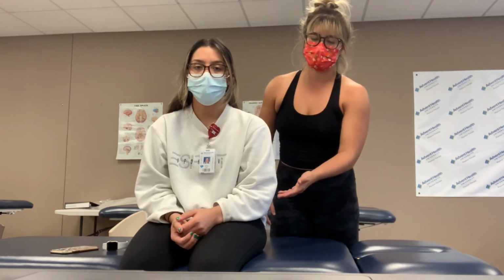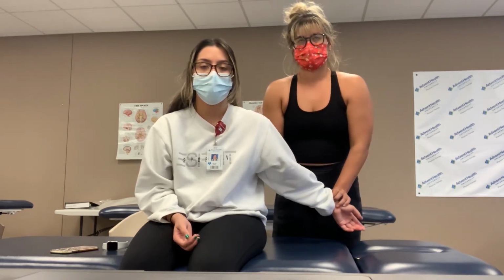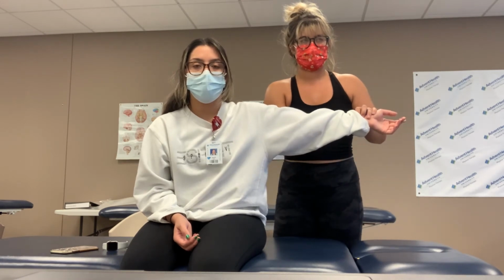The next test I'll be performing is the costoclavicular test, again checking for thoracic outlet syndrome. This is similar to Adson's vascular test, except that we're not going to have any rotation of the neck during the test. So again, I'll have my patient give me her arm, and I'll feel for her radial pulse. From here, I'm going to bring her arm into extension, external rotation, and abduction. If once I abduct, I don't feel her pulse anymore, then that would be a positive sign for this test.